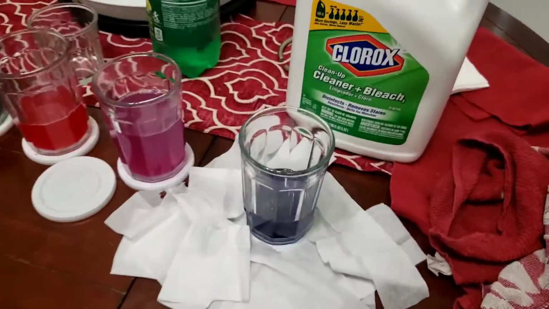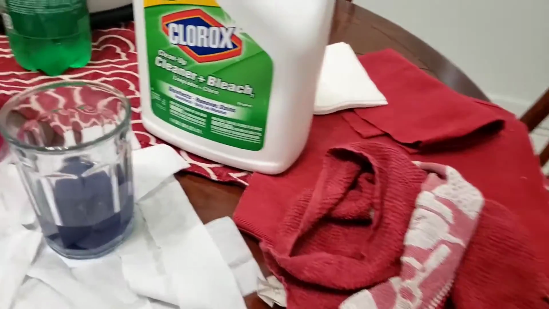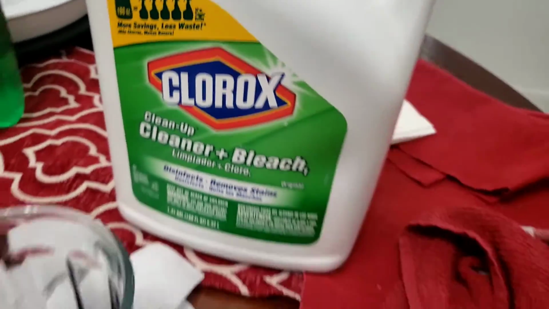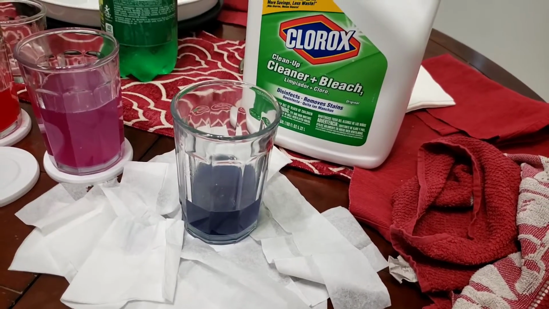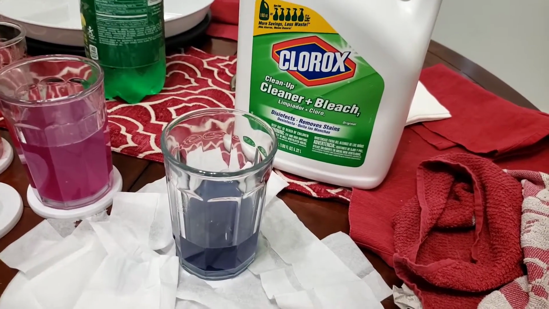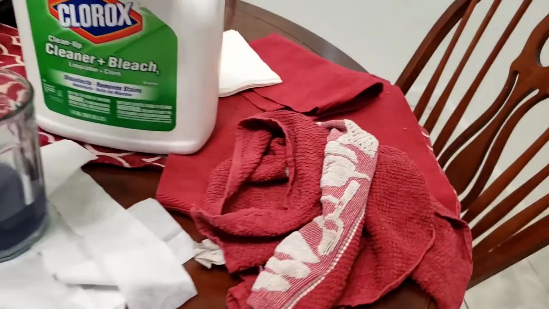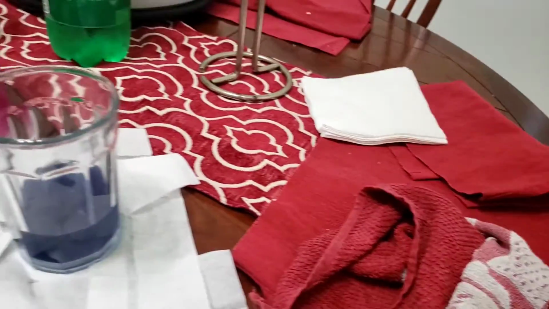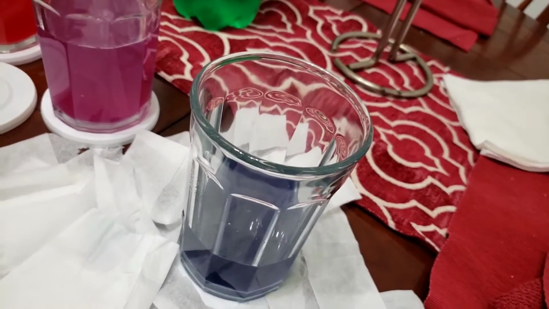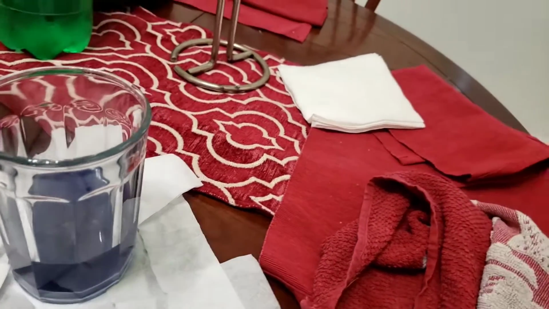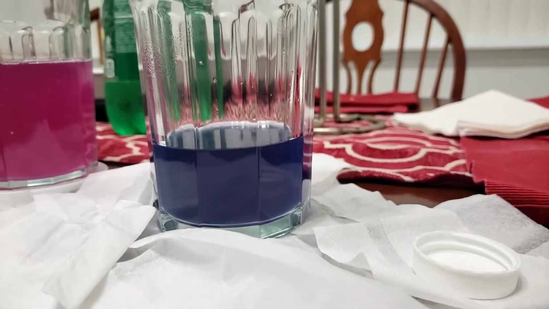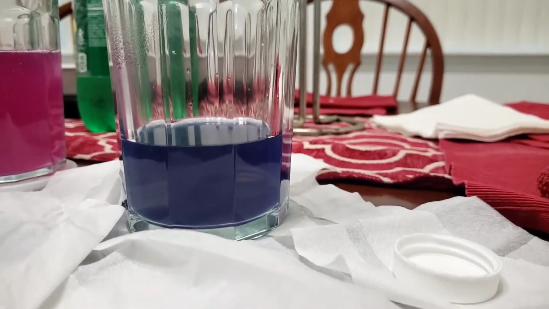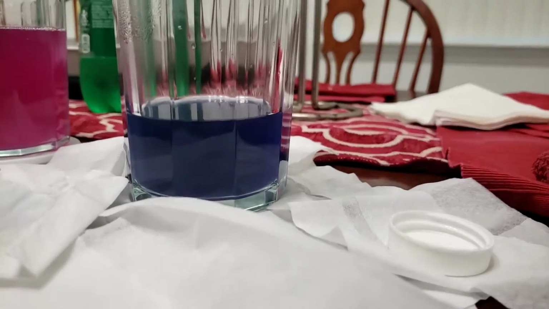But last but not least is bleach. Like I said earlier, I might explain why I wanted to have it last. It's because this right here is, if you didn't already know, a very strong base, and you don't want to mix it in with the other solutions. First things first, I'll show you what the coloration is going to be when I pour it in, and I will explain a little later why you don't want to mix it in with the other indicators that already have the solution in them.